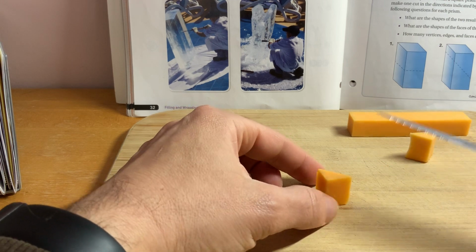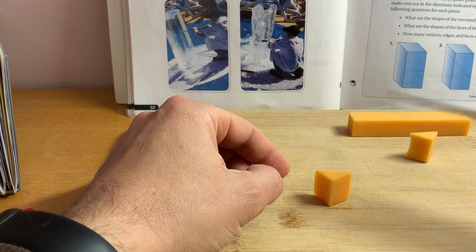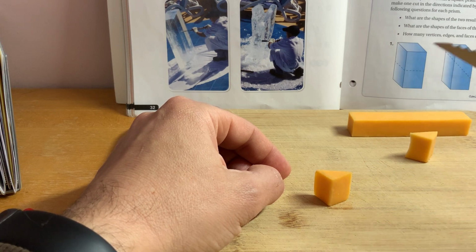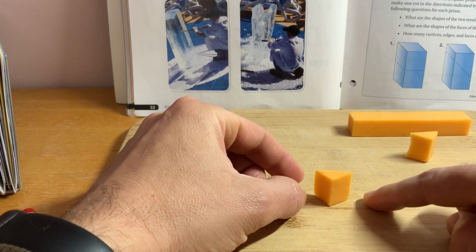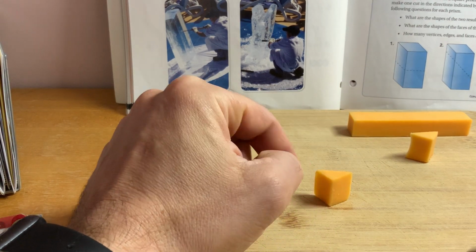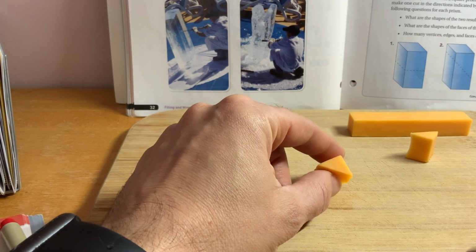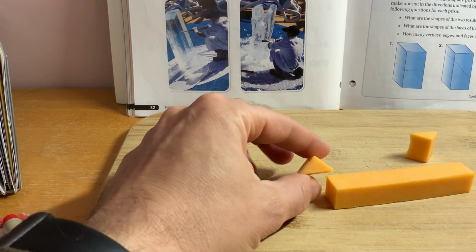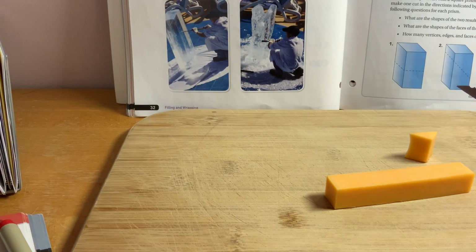How many faces are there? Well, there's the three on the sides. There's one on the top and one on the bottom, so 5. How many edges? I see 1, 2, 3. I don't mean to scare you with my knife, but I see 1, 2, 3, 4, 5, 6, 7, 8, 9. 9 edges. How many vertices? How many corners? So 1, 2, 3, 4, 5, 6, right? 6 vertices. So, all right, that's the first little task. Now, this is not an equilateral triangle, and you know, I might as well just eat this.